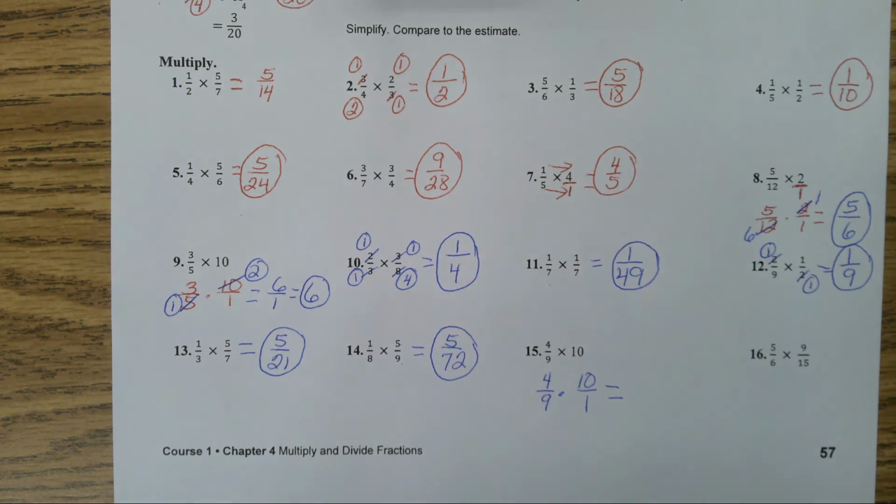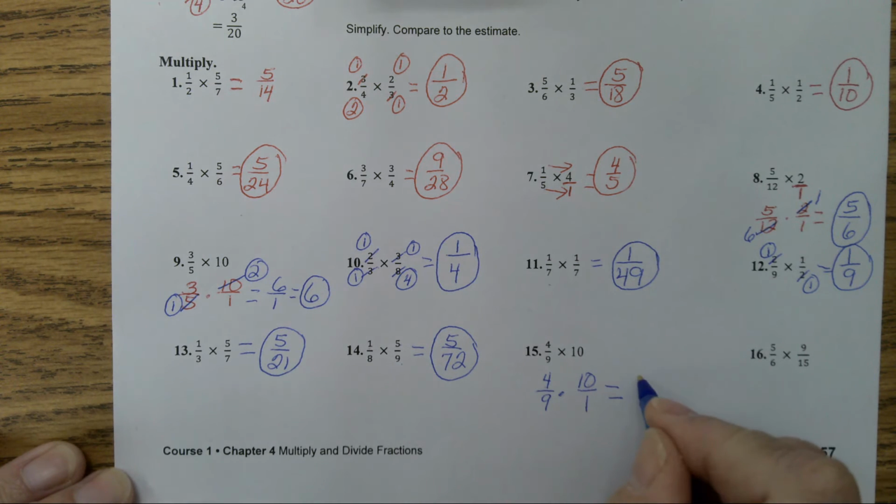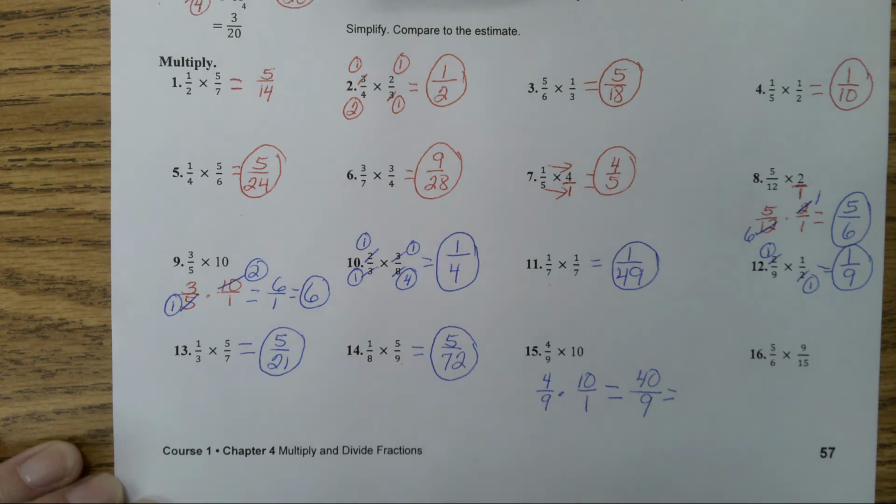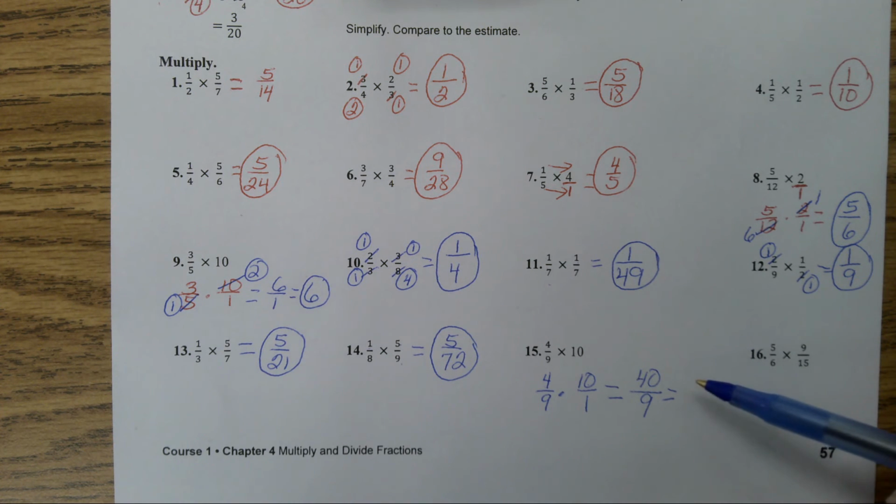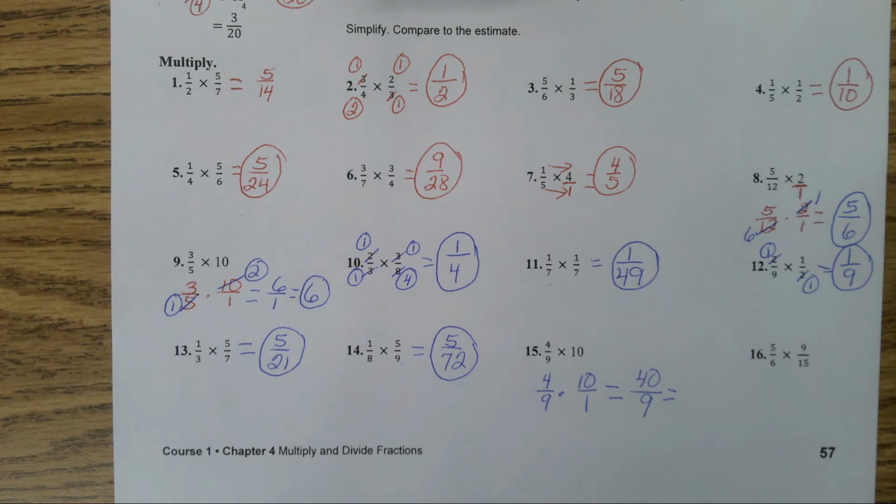Okay, in number 15, 4/9 times 10 over 1. There is no shortcut. 4 times 10 is 40, and 9 times 1 is 9. Now we have to change that to a mixed number because this is an improper fraction. When the numerator is larger than the denominator, it's an improper fraction. And we're going to change it to a mixed number. Now, this is just like a division problem. How many 9s live in a 40? 4 do. And you have 4 left over.